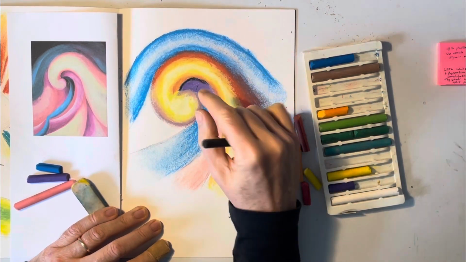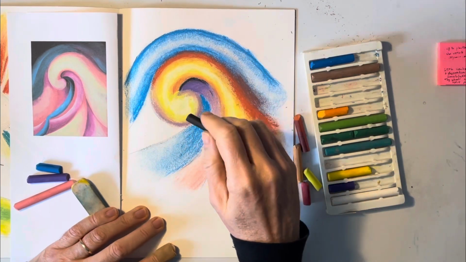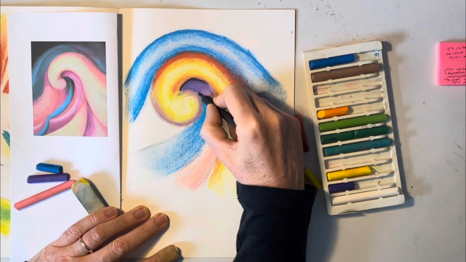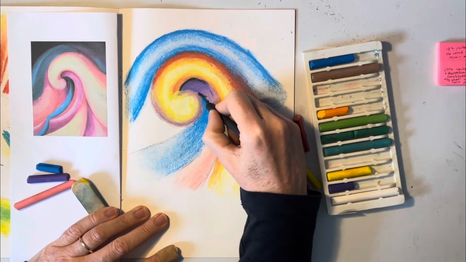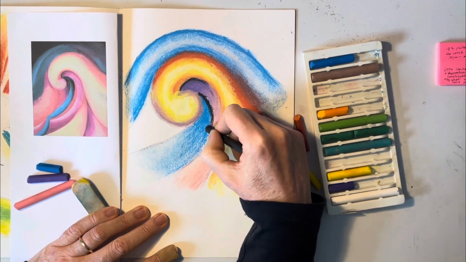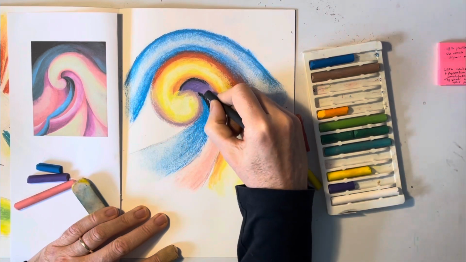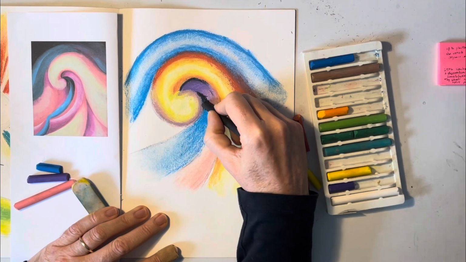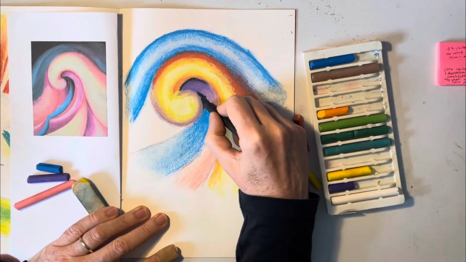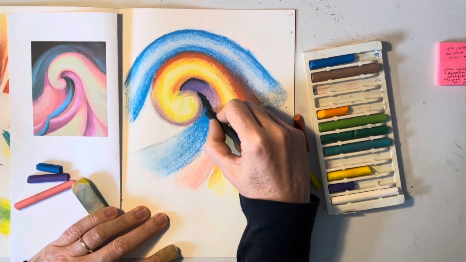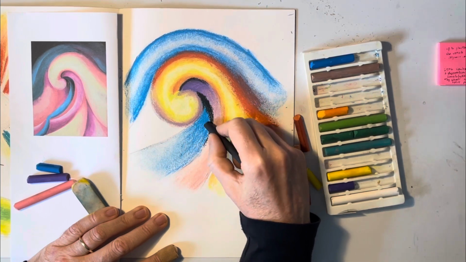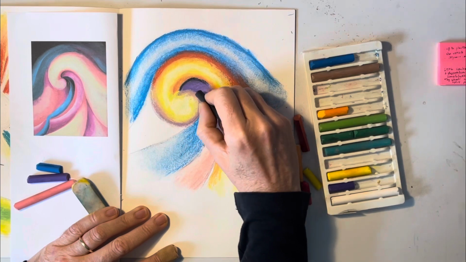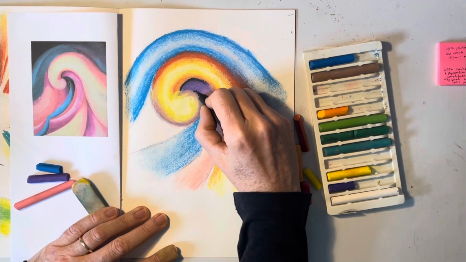So black, I'm only going to use it in these darkest areas. If I start using it to colour whole areas, it suddenly makes the picture quite dull and changes the mood of it too. Instead of it being kind of colourful, vibrant, joyful picture, it becomes a bit more dark and moody. And I don't want that for this picture. You might decide otherwise in yours.